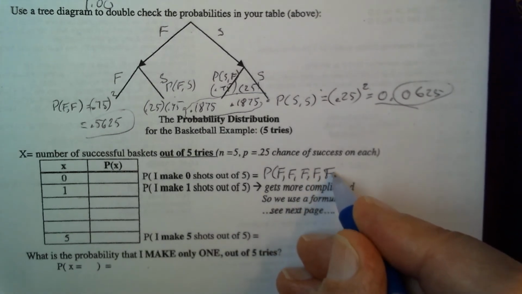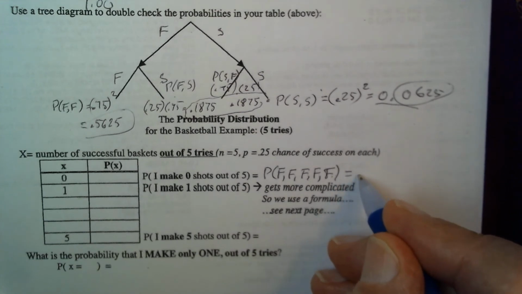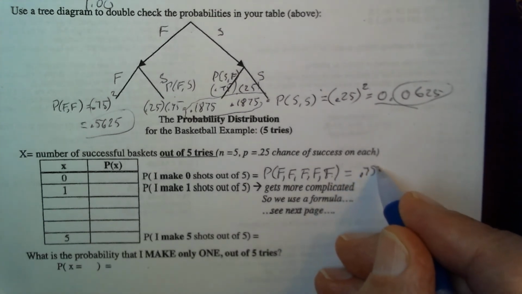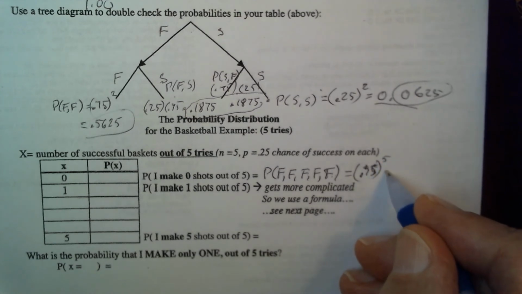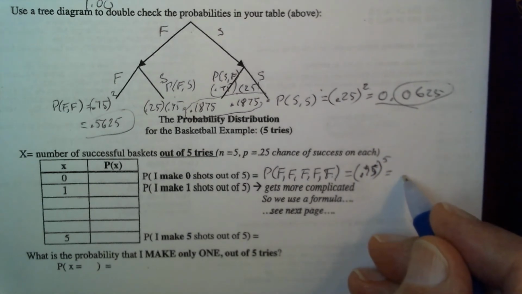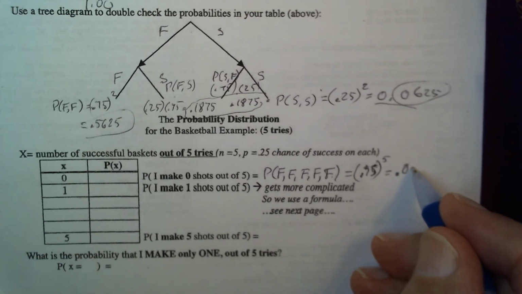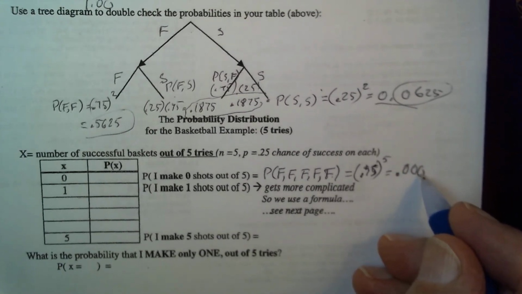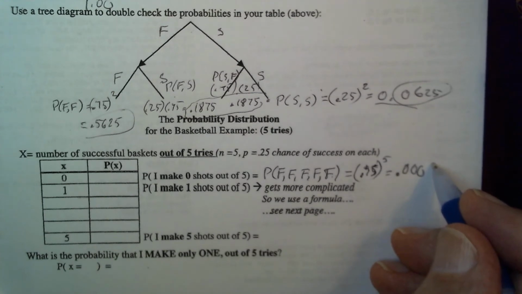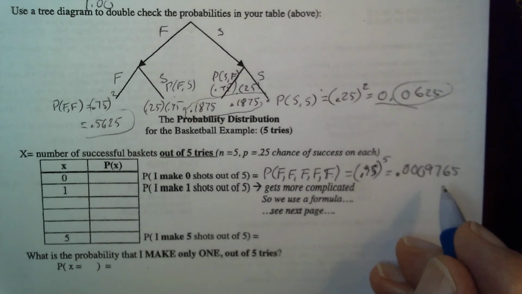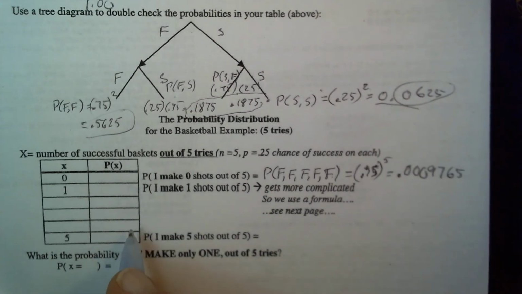And because the trials are independent, the probability of one failure is 0.75, so it would be 0.75 to the 5th power, and that is equal to 0.2373.